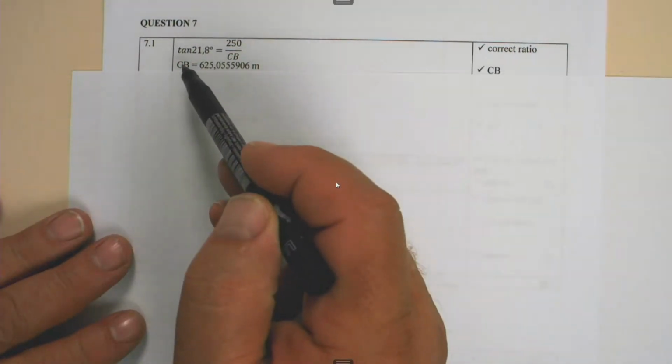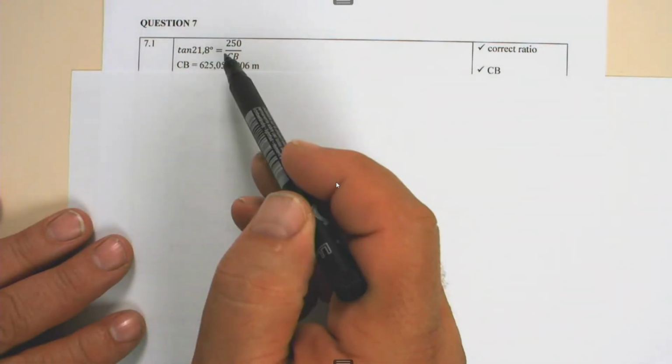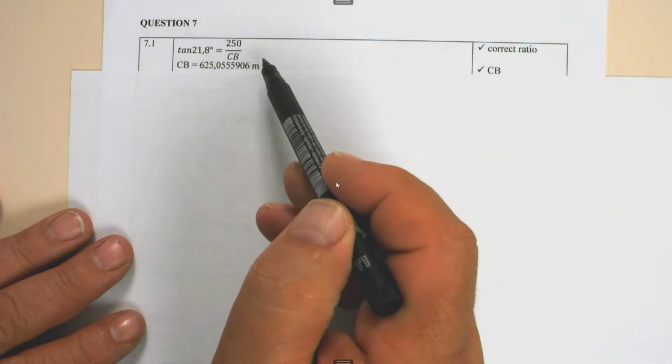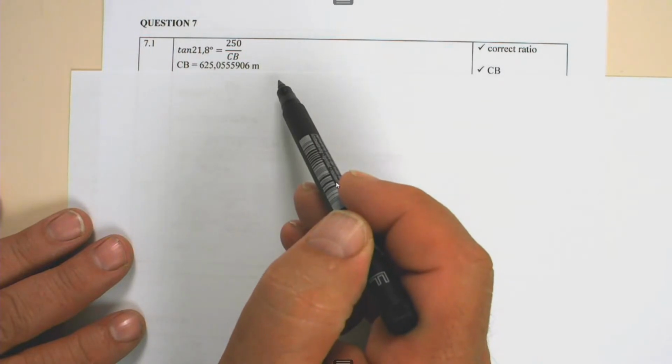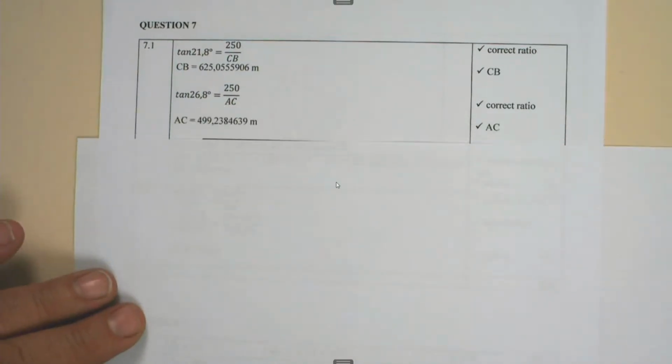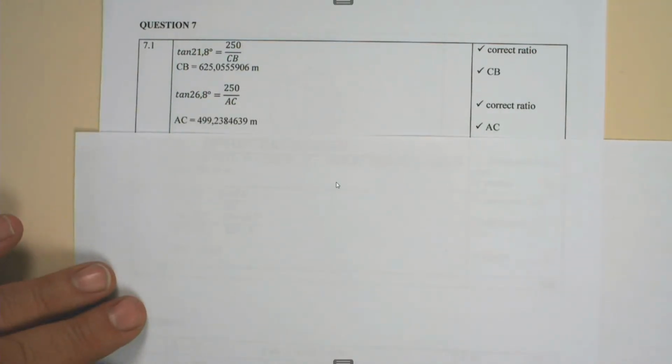Now, 1 mark is allocated for the correct ratio: the tan of 21,8 degrees is 250 over CB. 1 mark for the value of CB, which is 625,0555906 meters. Another mark is for the correct ratio: the tan of 26,8 degrees is equal to 250 over AC. 1 mark for the value of AC, which is 499,2384639 meters.